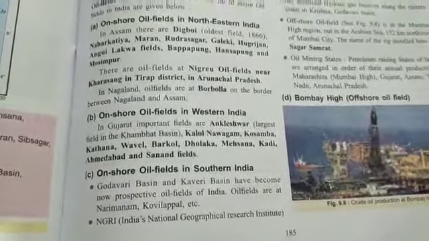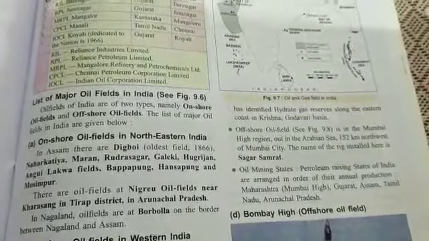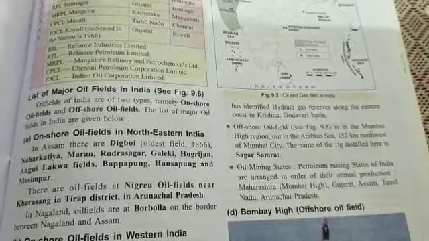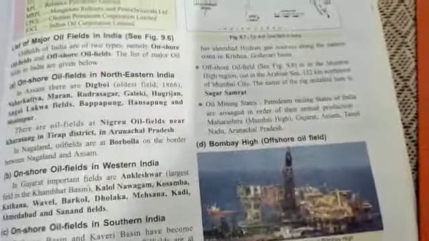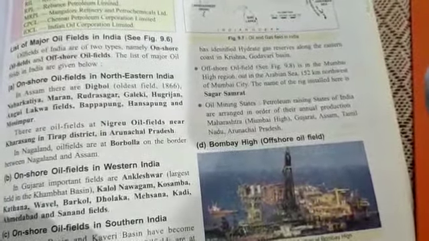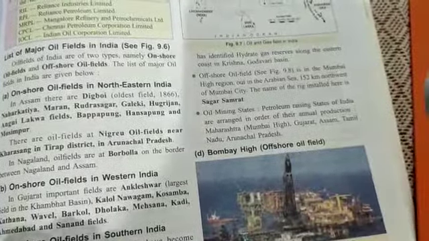The offshore oil field is Mumbai High. You can see Bombay High, that is the offshore oil field, and the onshore oil field is Digboi. These two you need to remember, onshore and offshore. Onshore Digboi, offshore Bombay High.